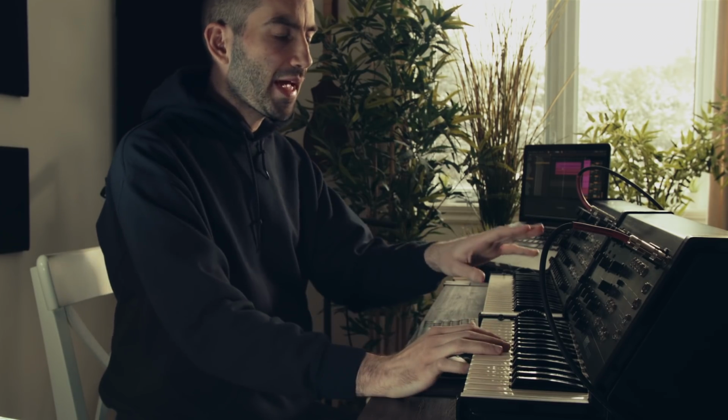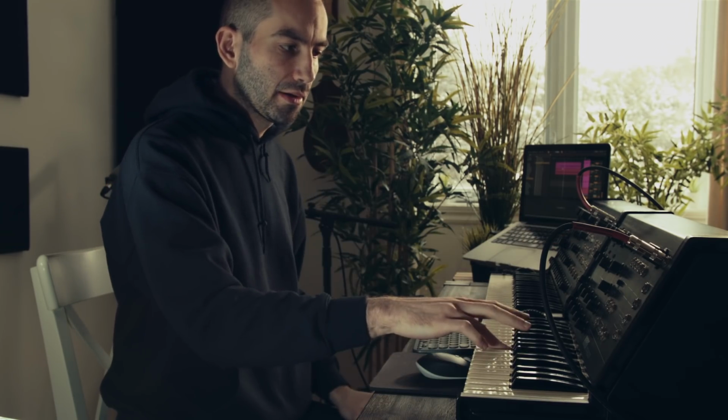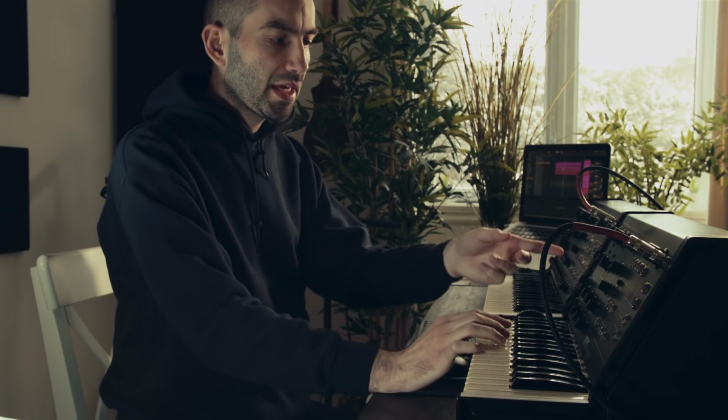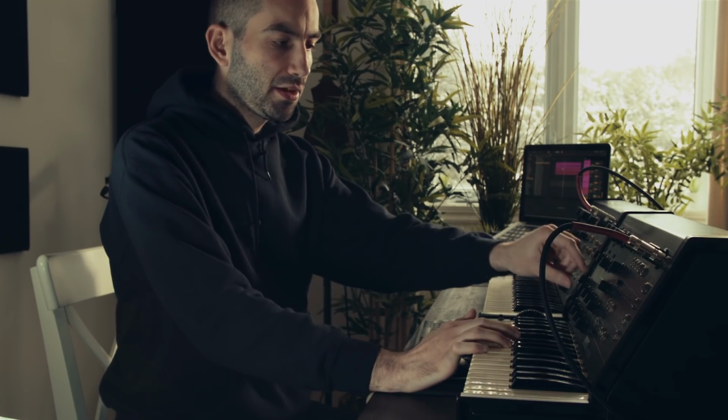All right, I've changed up the patch here. I've pitched it up slightly, and I'm going to bring in a bit of vibrato with the LFO here. So I'm just going to perform a little melody here to the part.